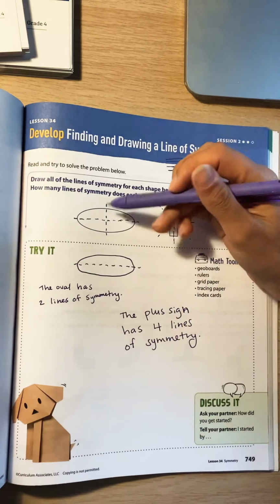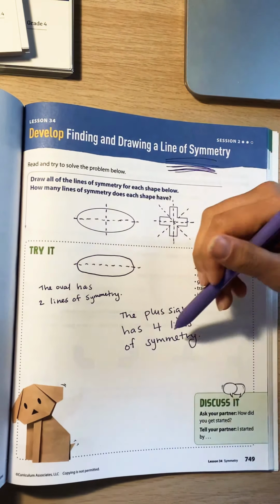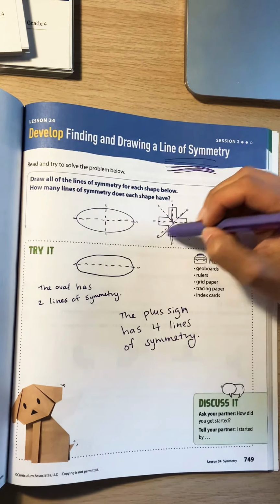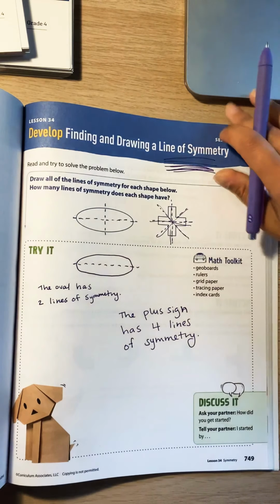All right, so the oval had 2. 1, 2. The plus sign had 4. 1, 2, 3, 4. Okay, moving on.